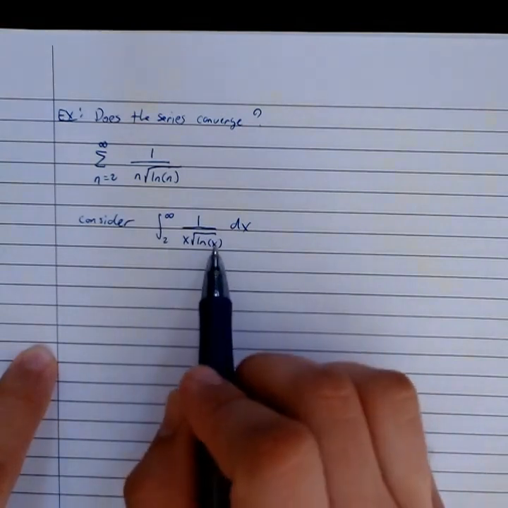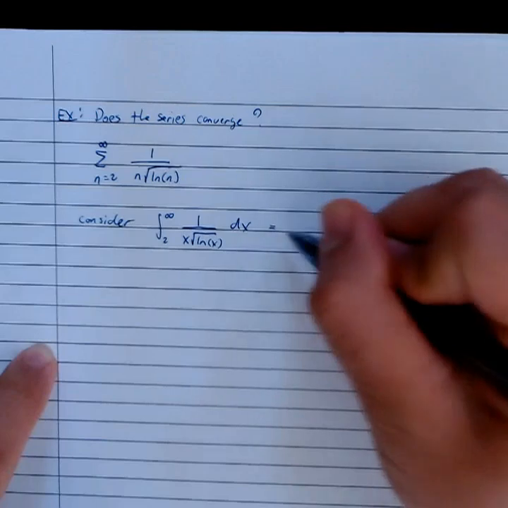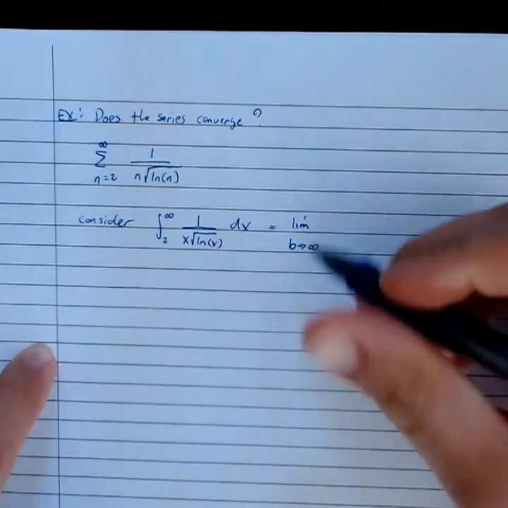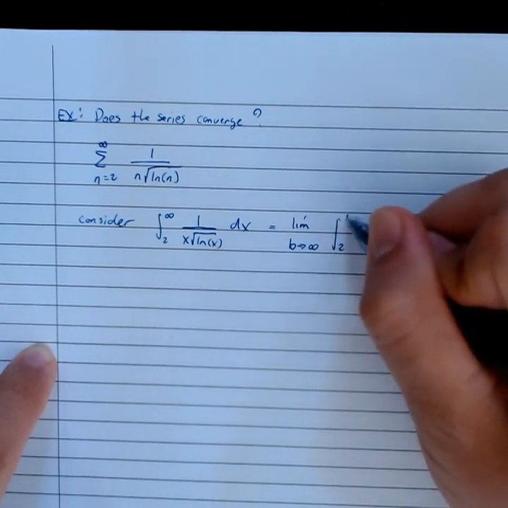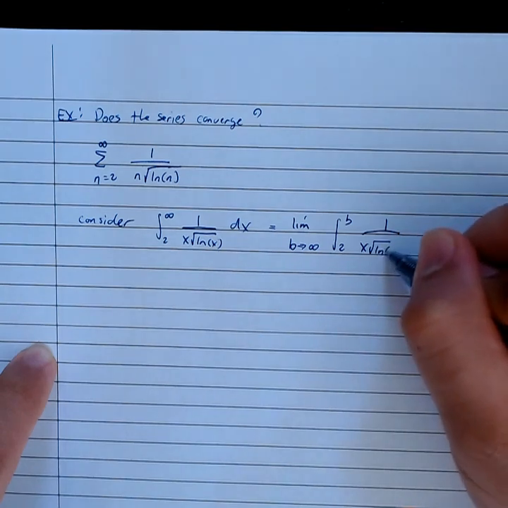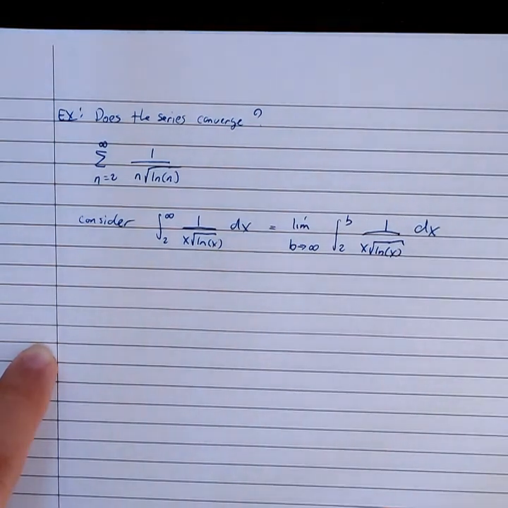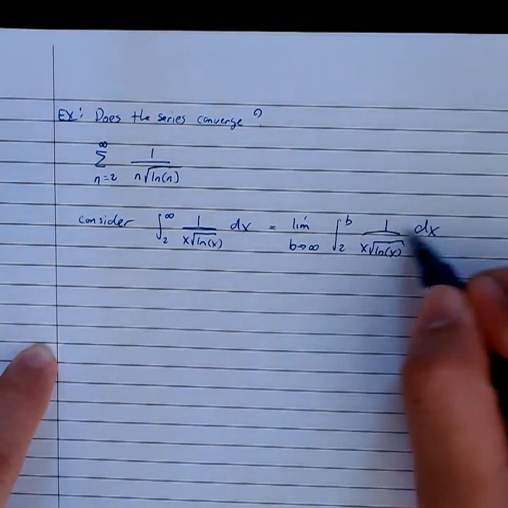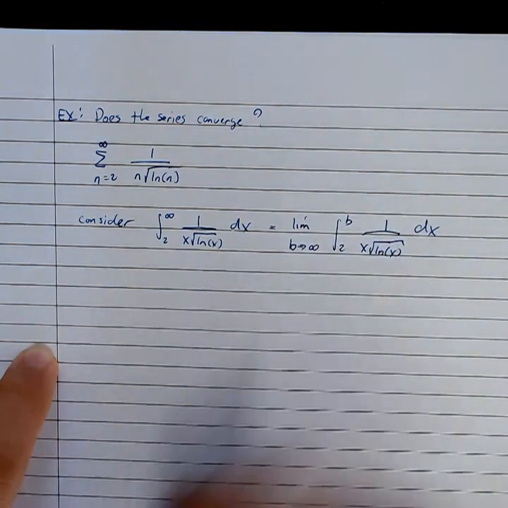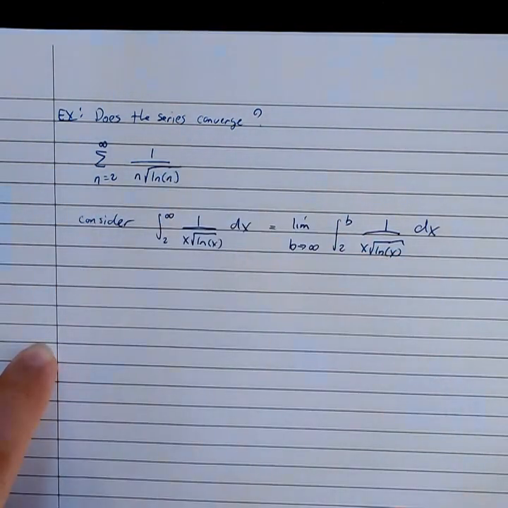Okay, so now, remember, this is nonsensical. This really means the limit as the upper bound, which we call b, goes to infinity, of the integral from 2 to b of 1 over x square root of the natural log of x dx. And that is something we can evaluate. Here we can use the fundamental theorem to find an antiderivative, plug in the endpoints, and then we'll take our limit. And it should be in that order, right? So let's go ahead and find an antiderivative of this.